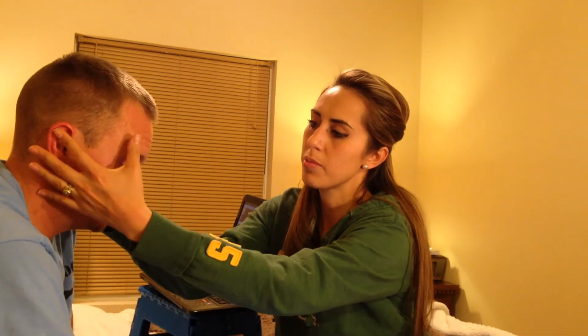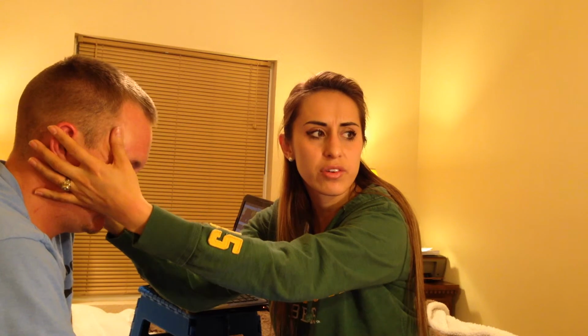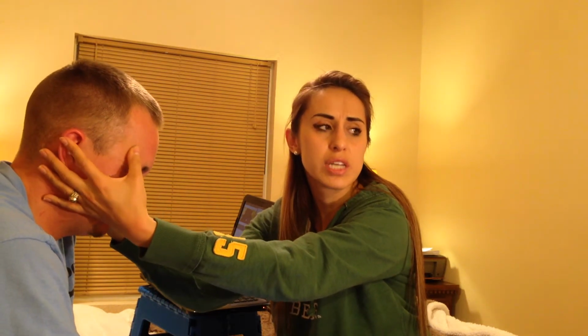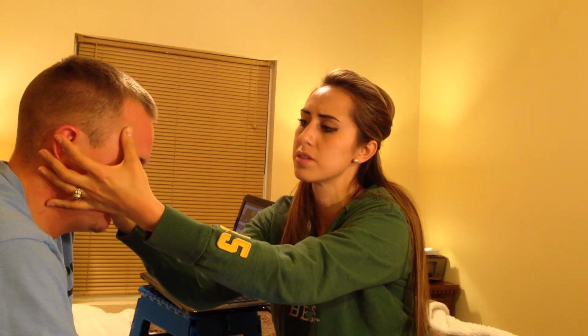Going on to the next area of palpation, the temporal arteries. The temporal arteries are more important to assess in older individuals, as they're the ones more commonly affected by a disorder called temporal arteritis. When you palpate the temporal area, you're checking for thickening, hardness, or tenderness of those temporal arteries. And in some cases, in older adults, you do find that.